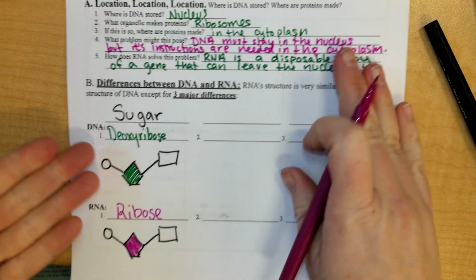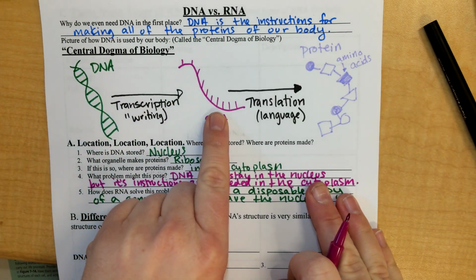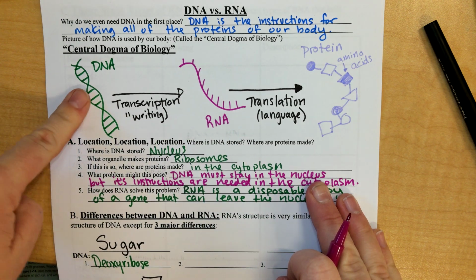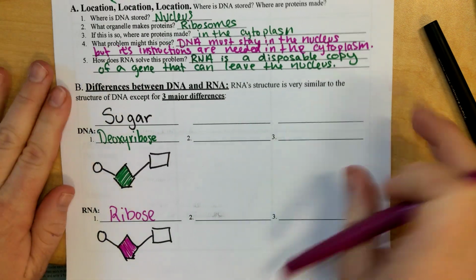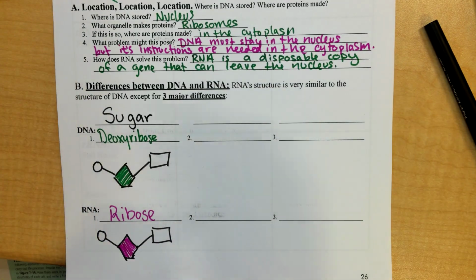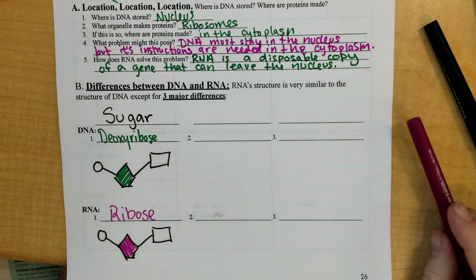Because if you think about it, the nucleus needs to know to keep this inside and to let this go out. So RNA is allowed to leave the nucleus, but we keep the DNA safe because that's our master copy of everything. So these three ways make DNA and RNA different, so the nucleus knows who to let out to go visit the cytoplasm where the ribosomes are.